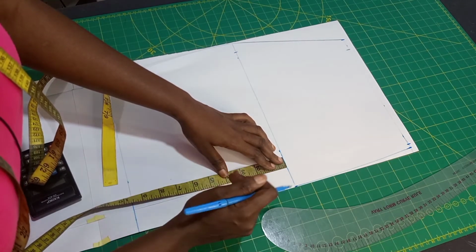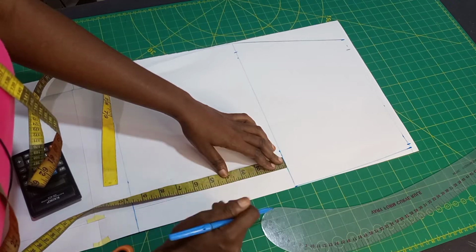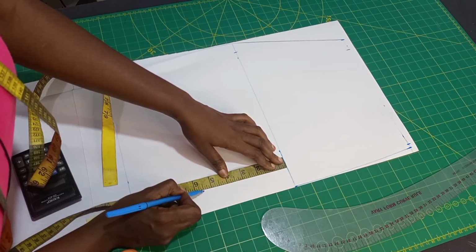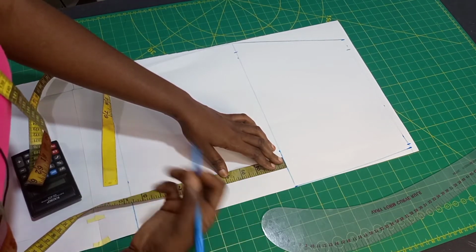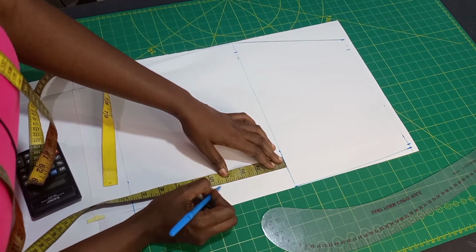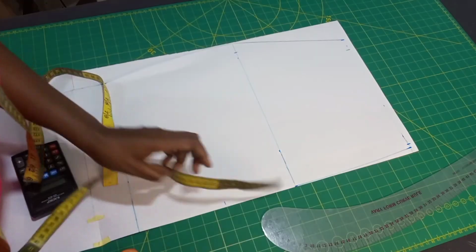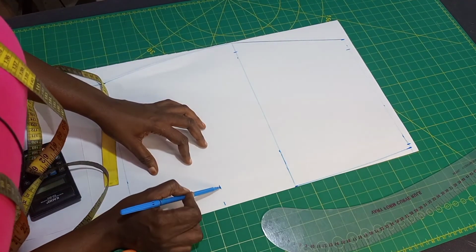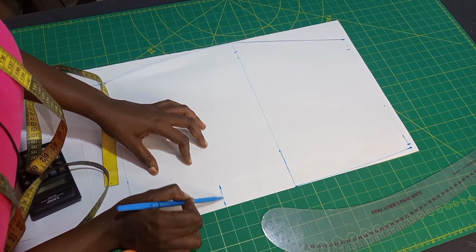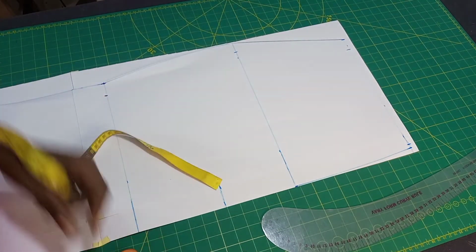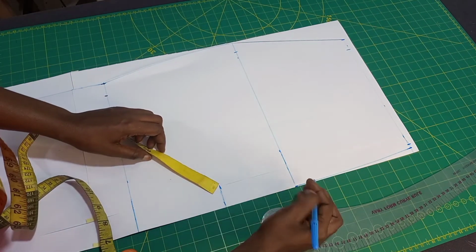You can do 4 inches, 4.5, 5 inches, 5.5. The highest should be the 5.5, depending on how big the person's butt is. So let me do 4.5. Then I'll connect the lines here. This is now how to get your under butt.